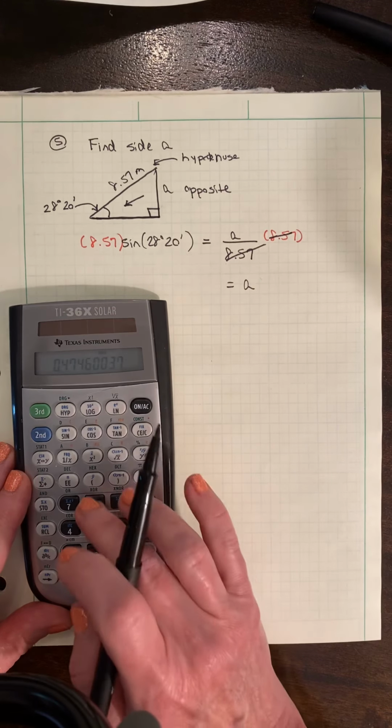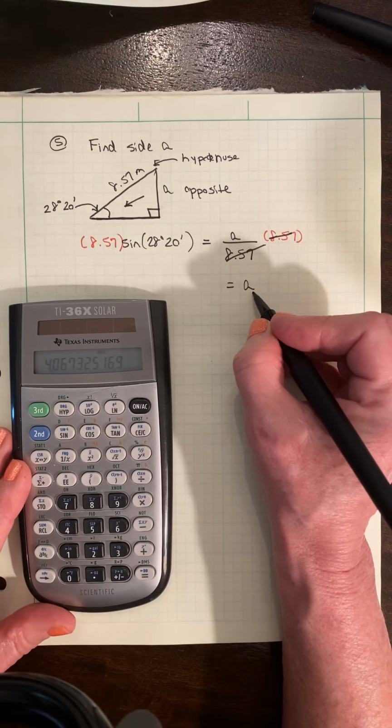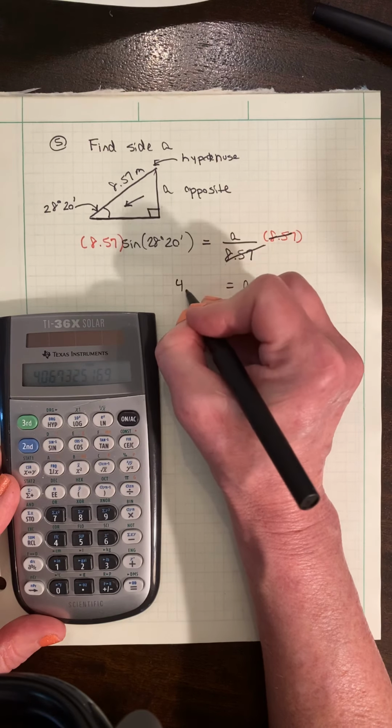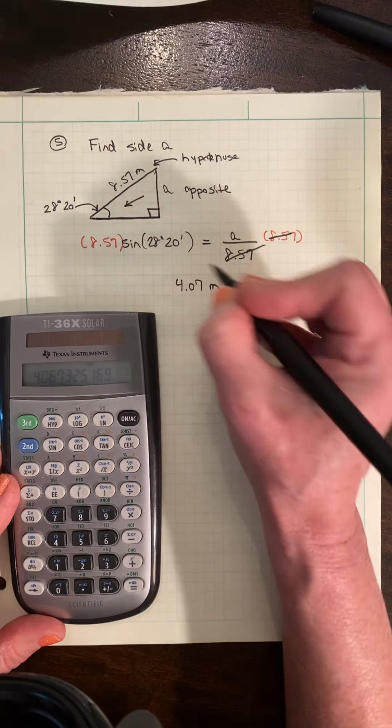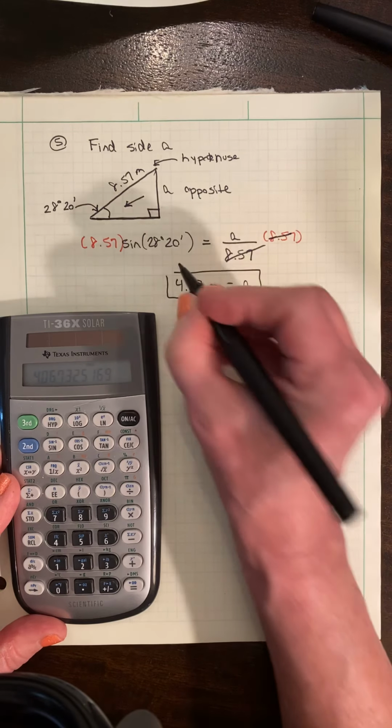Now we'll multiply by 8.57, and A is 4.07 meters. The units are meters because we're talking about a length, and that's what the hypotenuse was given in.